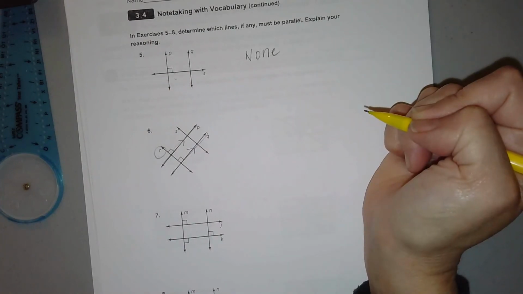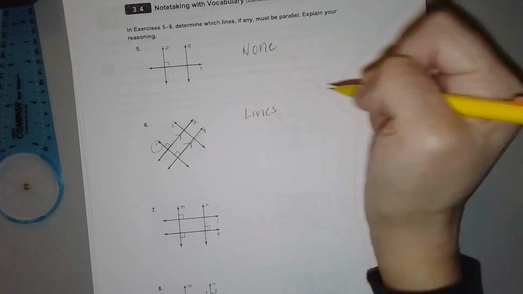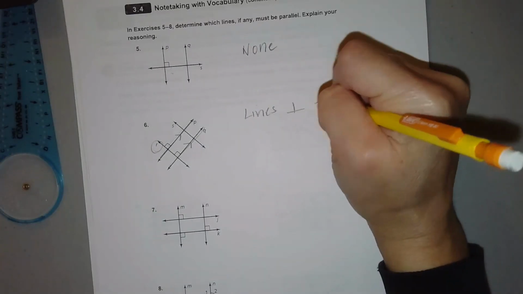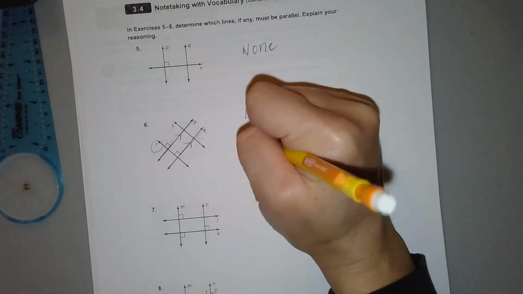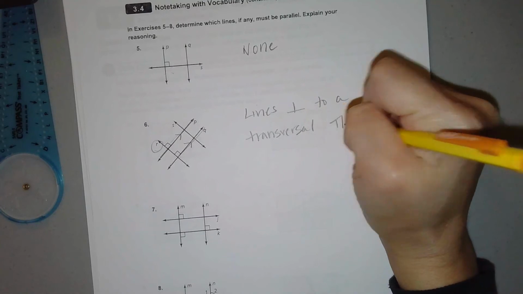So now we know that P is parallel to Q. The theorem we're using here is lines perpendicular to a transversal. And that's a theorem.